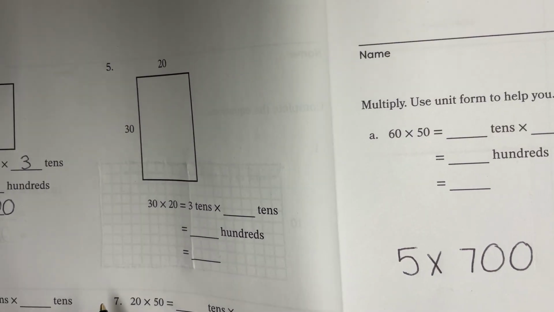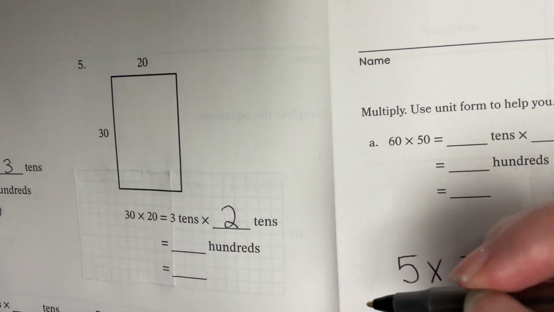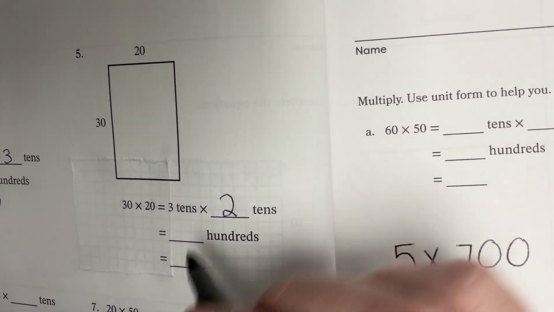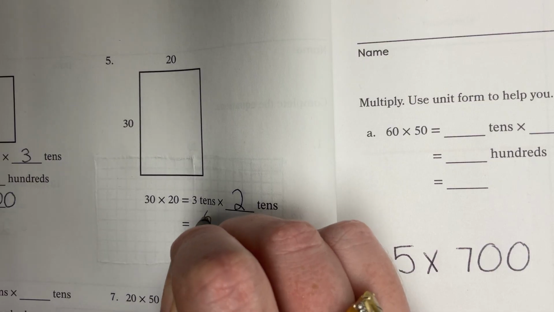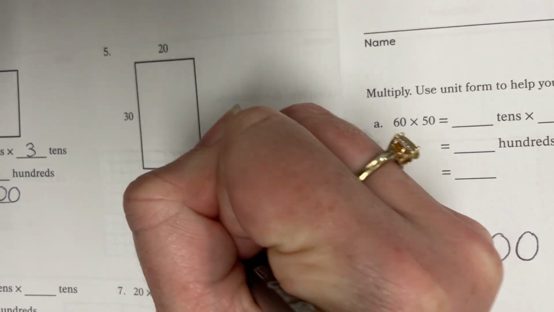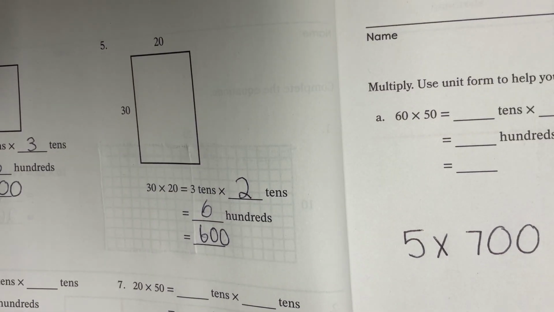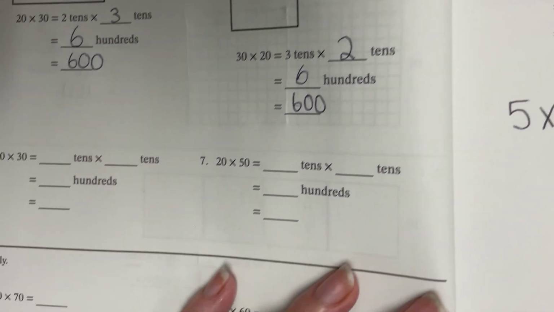We have 3 tens times 2 tens, 30 times 20. 30 times 20 together makes 6 hundreds. 6 hundreds in standard form is 600. You're writing this and not talking. You should be settled and checking your work.